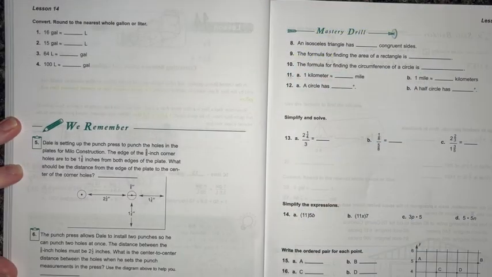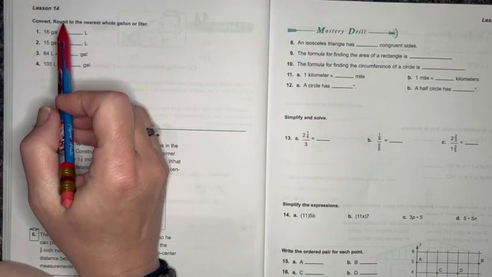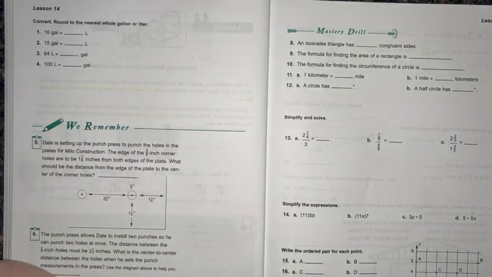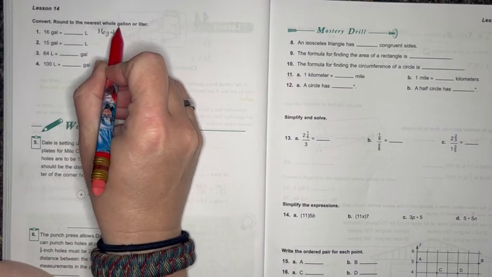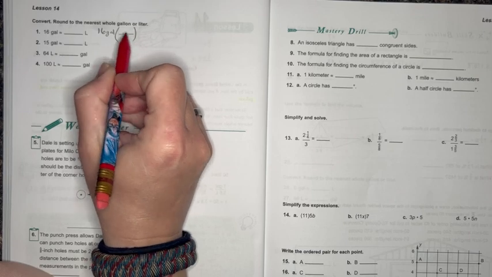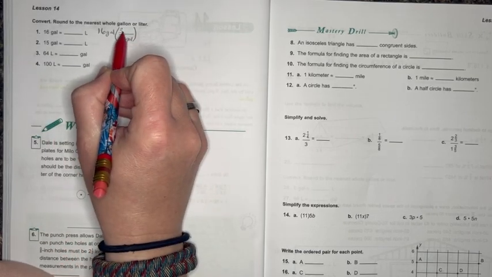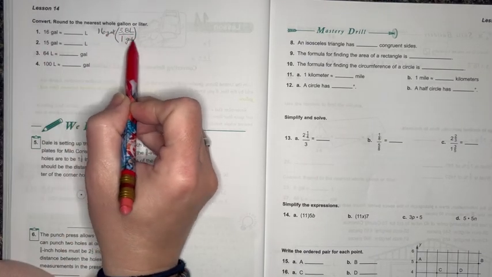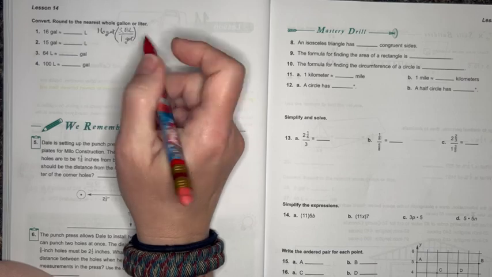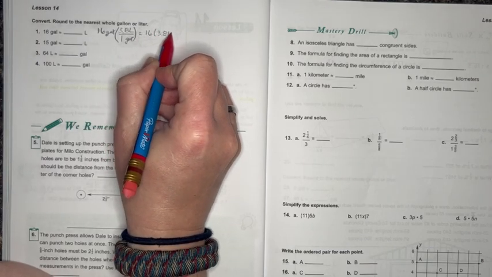All right, for problem number 1, we have 16 gallons is approximately how many liters? Rounding to the nearest whole gallon or whole liter. So we were given gallons. So in our fractional conversion, gallons are going to be in the denominator, and that's 1 gallon to 3.8 liters. A gallon over a gallon is 1, so they cancel, and we end up with 16 times 3.8 liters.